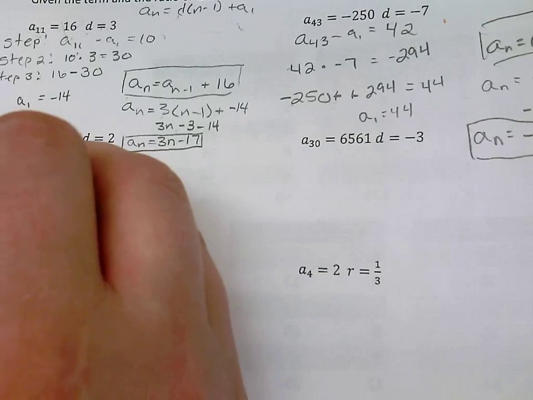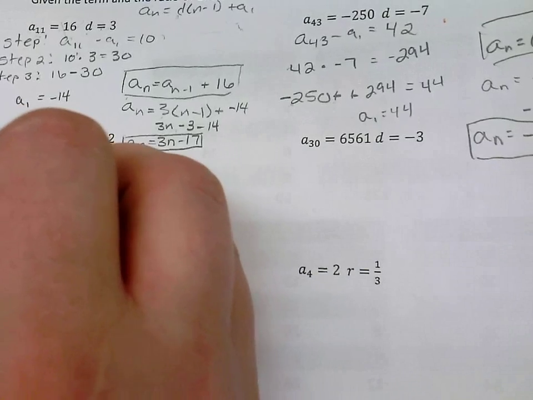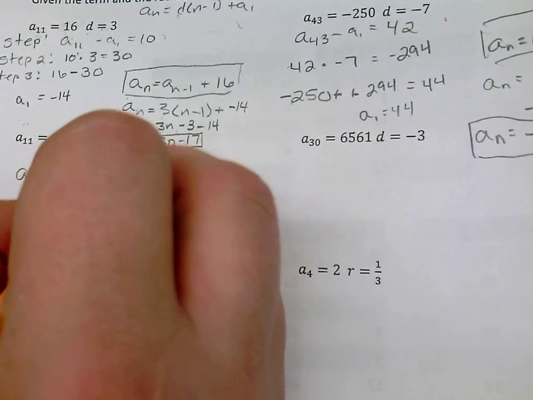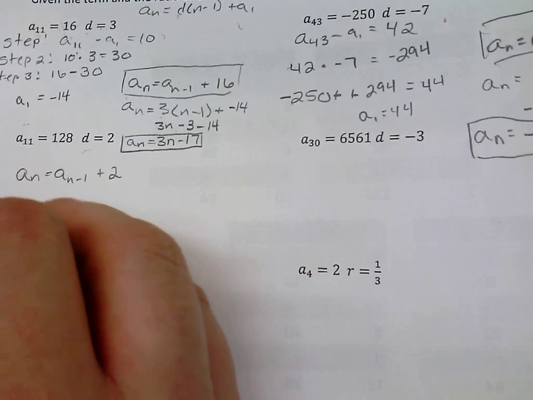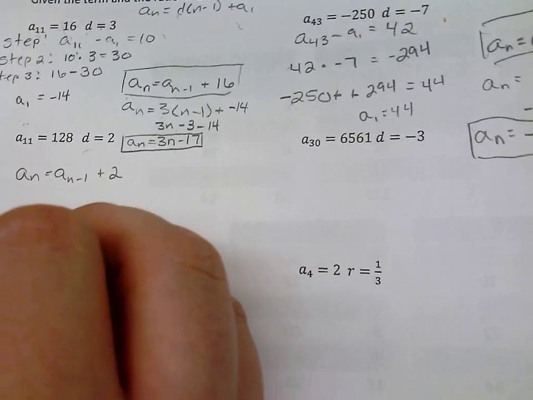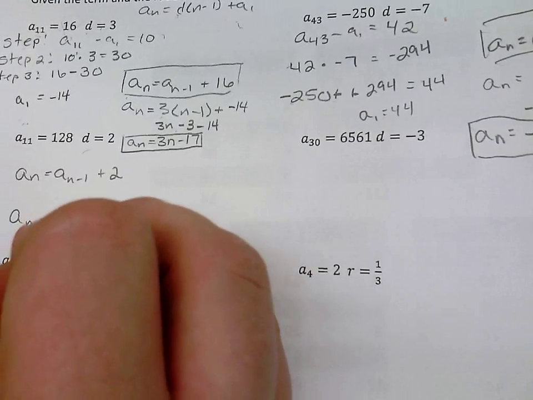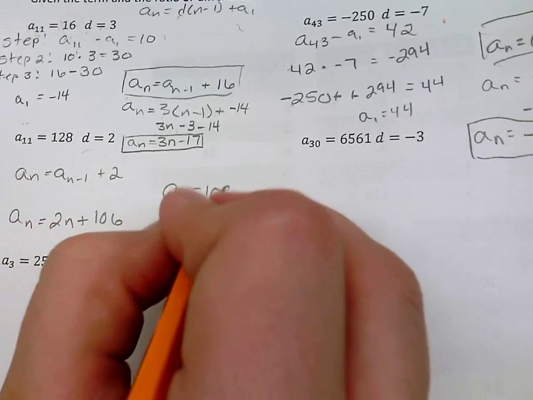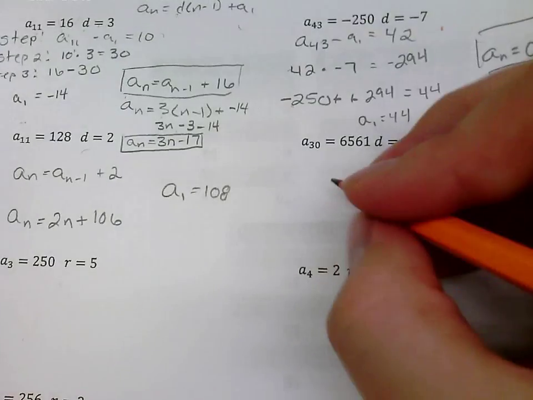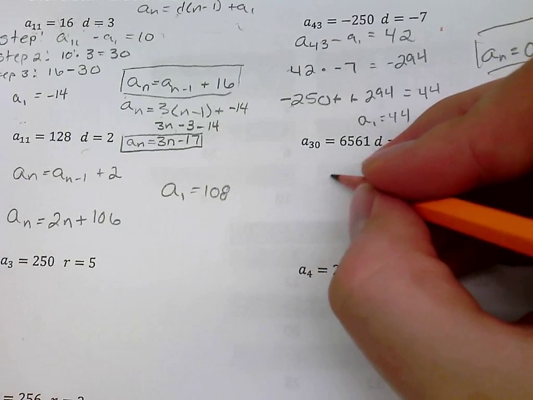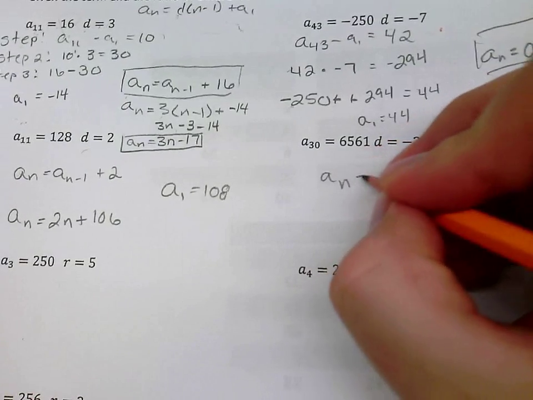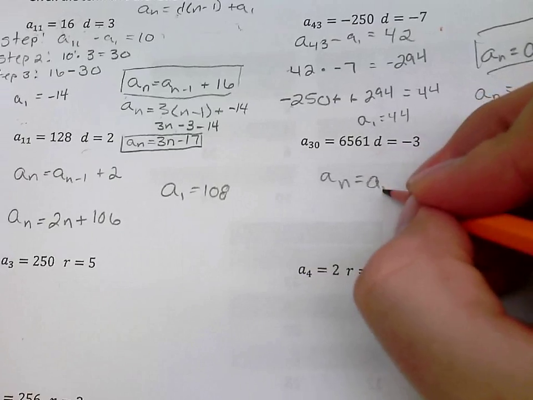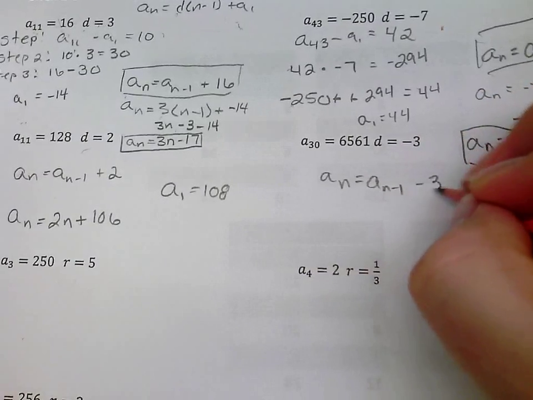Okay. This first answer should be AN equals AN minus 1 plus 2. That's the recursive. The explicit is AN equals 2N plus 106. And A1 should have been 108. Okay. This recursive is AN equals AN minus 1 minus 3.